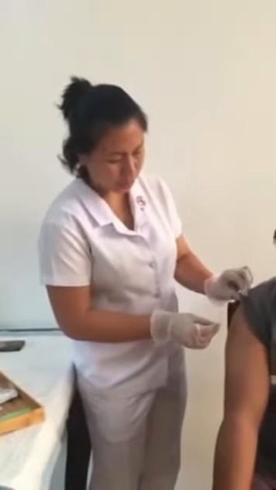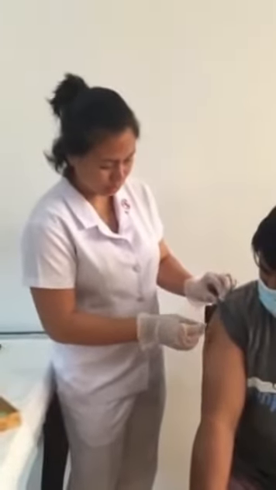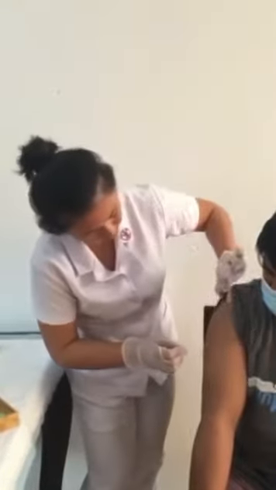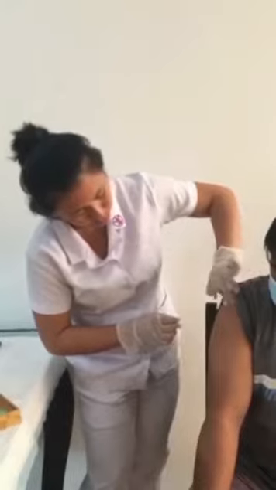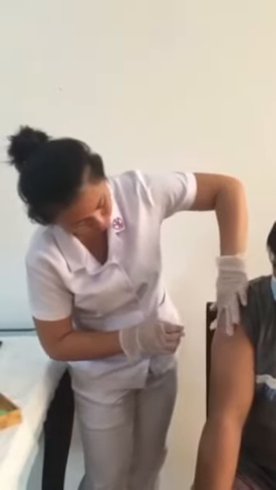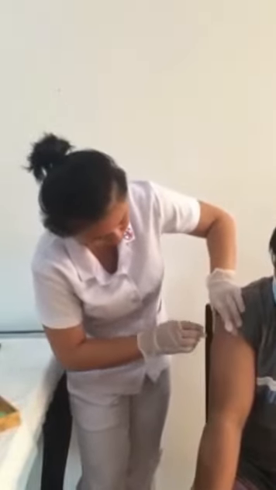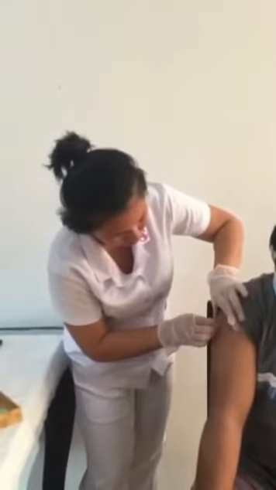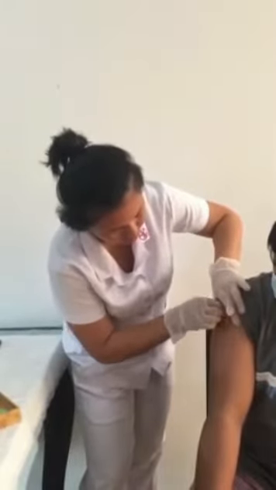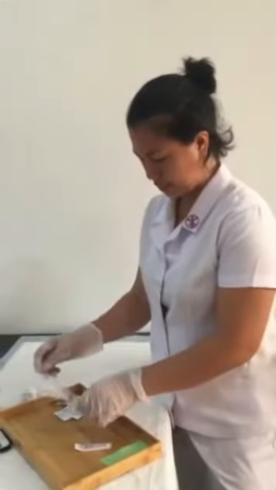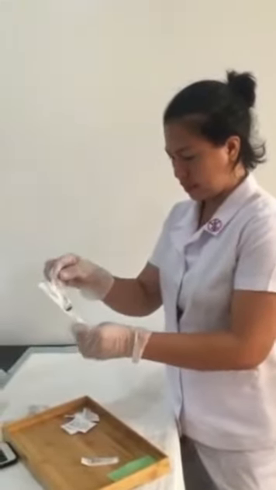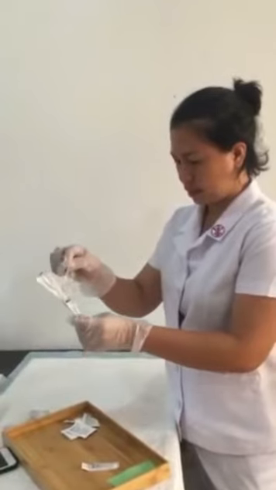Opening the swab, cleaning it from inward to outward in circular motion. So from here, sa deltoid, the site, and this part. Allow skin to dry prior to injection medication. This will help reduce the discomfort of the injection.